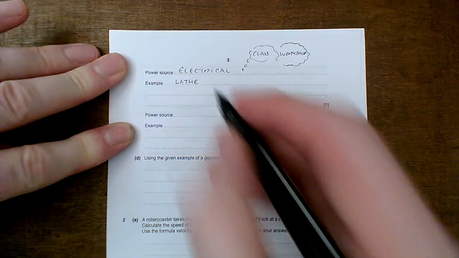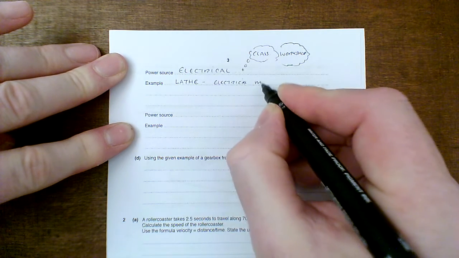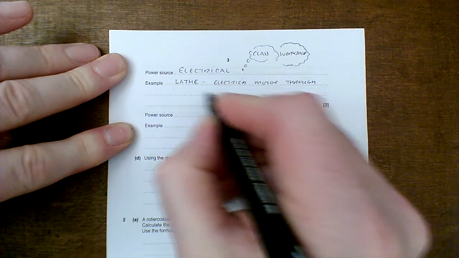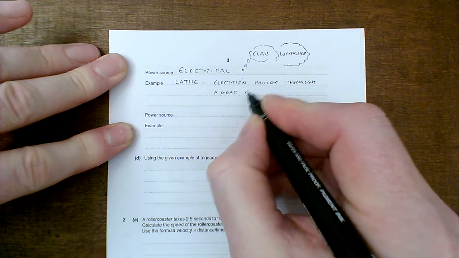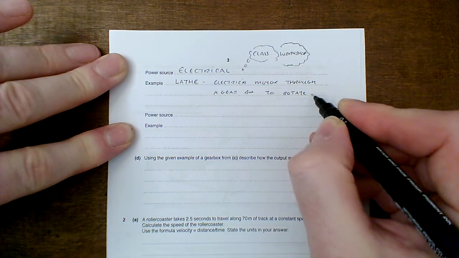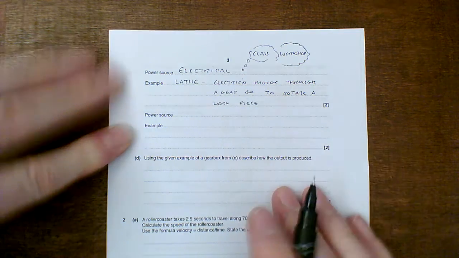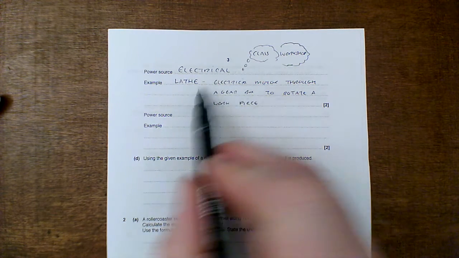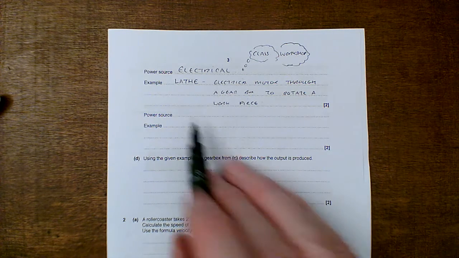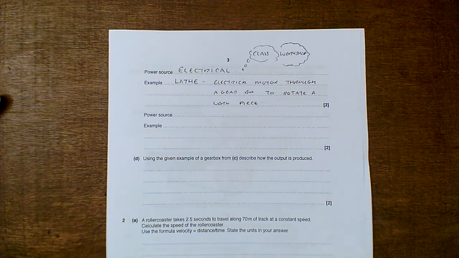It's not enough to just put electrical and then lathe, you need to explain. So an electrical motor, and I know we can change the speed, so it must be through a gearbox. What does it do? It rotates, to rotate a workpiece. Okay, that's a good example. I've made my point, I've presented an example, and I've explained what it does. I'm going to leave this one. Have a think for yourself and see if you can come up with something.